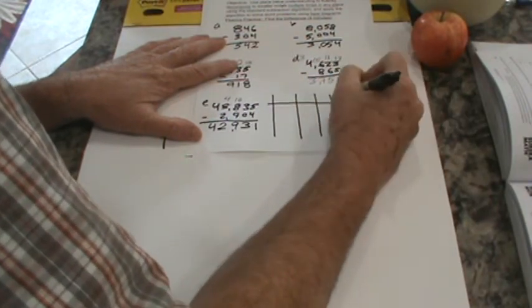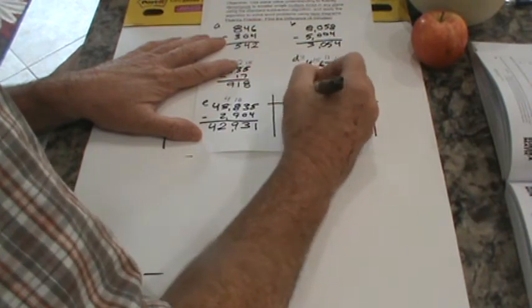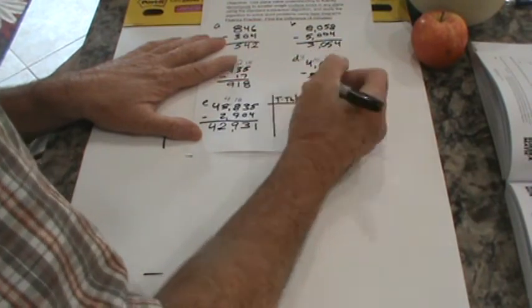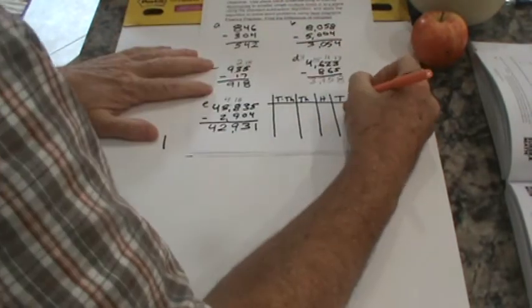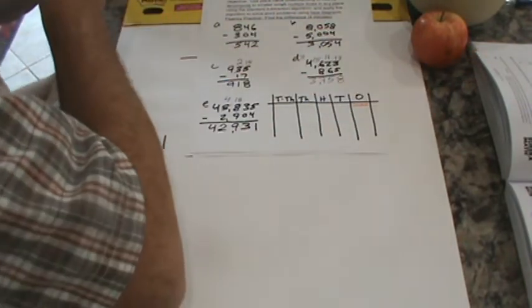We have ones, tens, hundreds, thousands, and ten thousands. And let's go ahead and make the number, just so we can really see what this is all about. We have 5 ones. 1, 2, 3, 4, 5. Well, that's not going to show up too well.